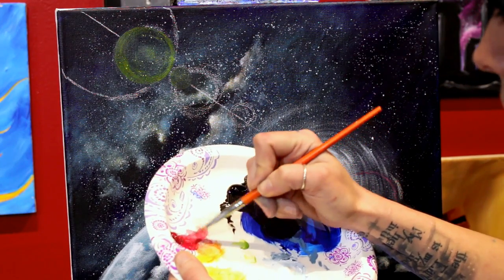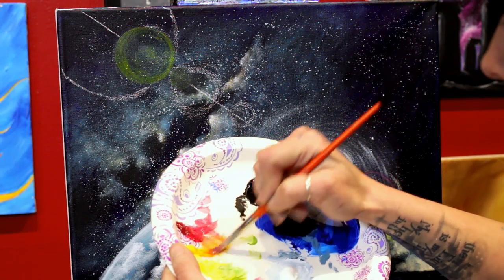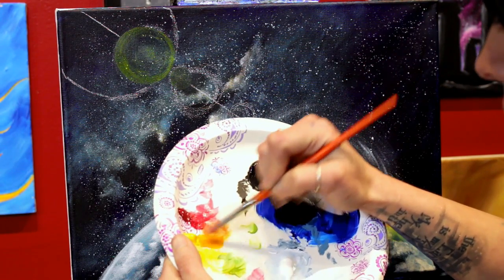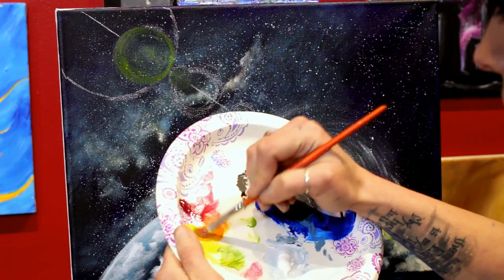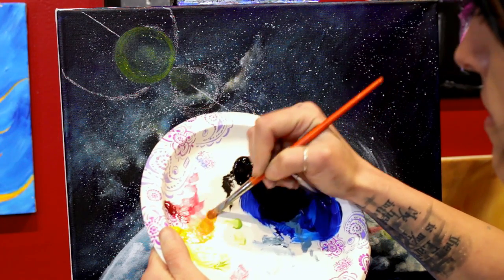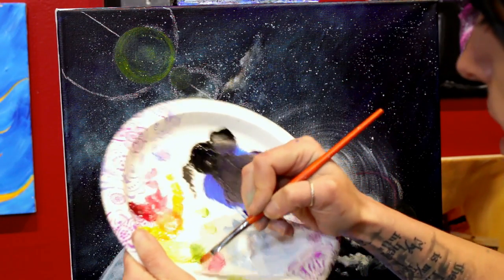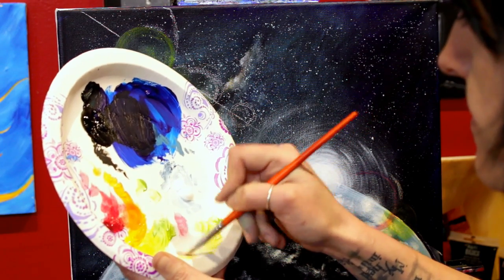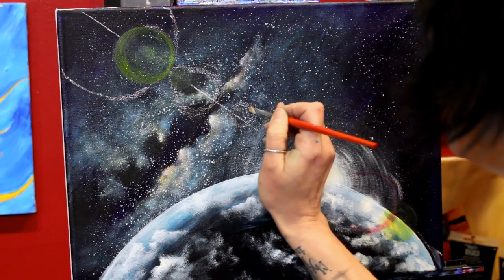Let's mix up a slightly orange color. So just a little bit of Alizarin Crimson and with this yellow and some matte medium. And I'm going to fill in this one.